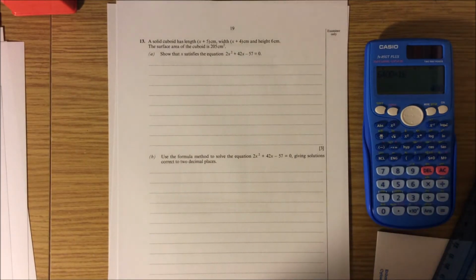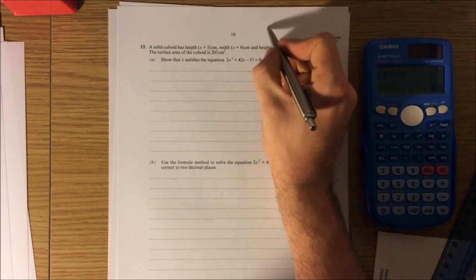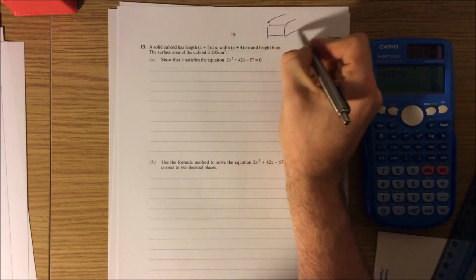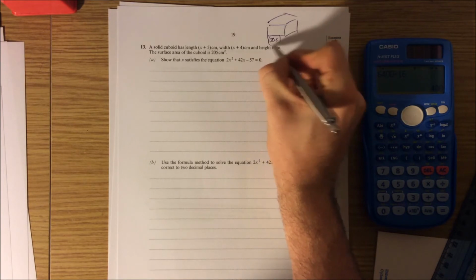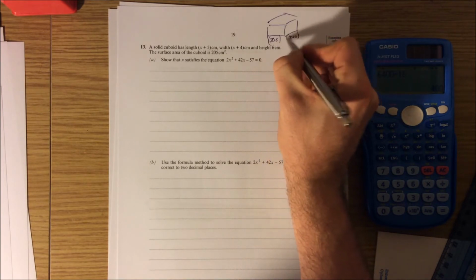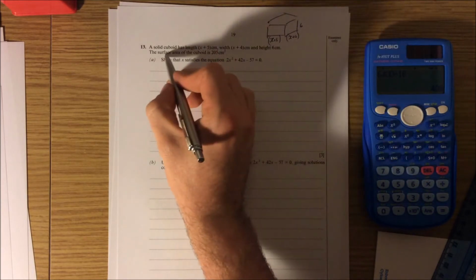So a cuboid has length x plus 5, width x plus 4, and height 6. The surface area equals 205. So I have a cuboid with length x plus 5, width x plus 4, and a height of 6. They tell me about the surface area.